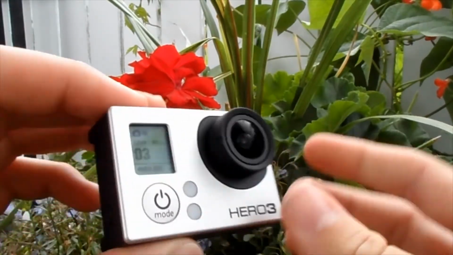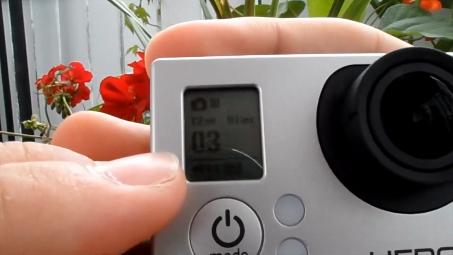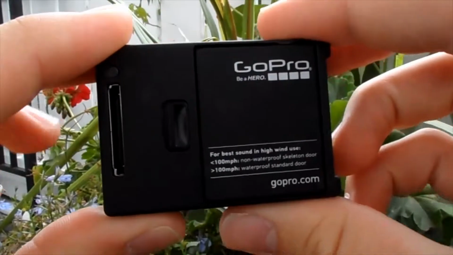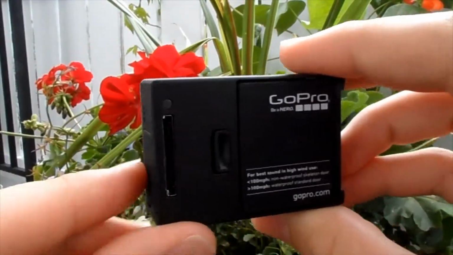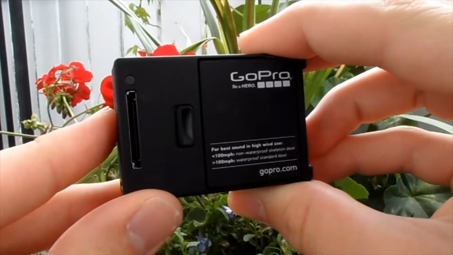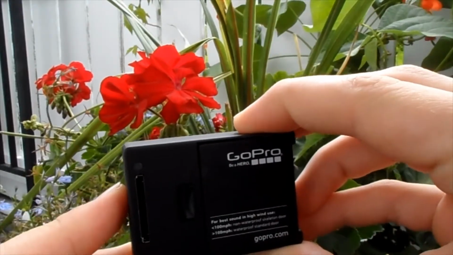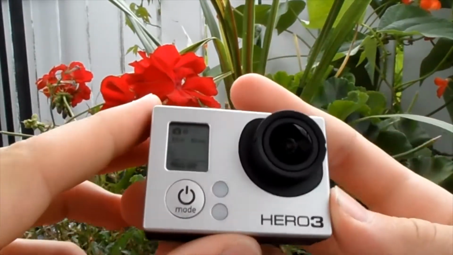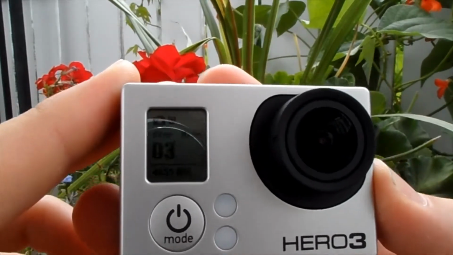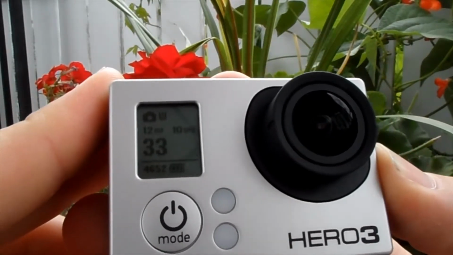So here we go. As you can see, that's what your settings are going to look like, 10 pics per second. We're on our camera icon. And we're going to take a picture of that flower and slowly move down. Hopefully it works okay. And hold. Now it's got to process that. And as you can see, we've got an extra 30 pictures.